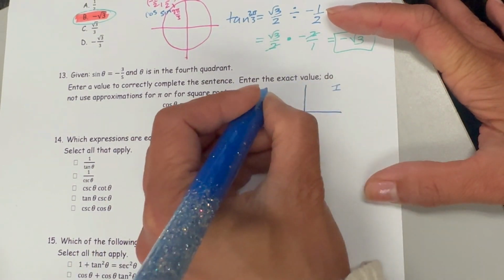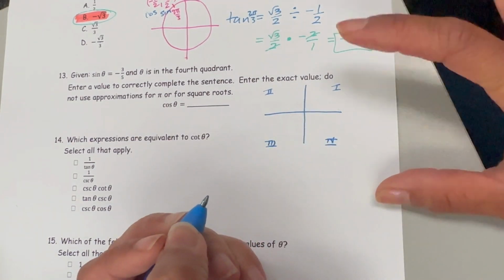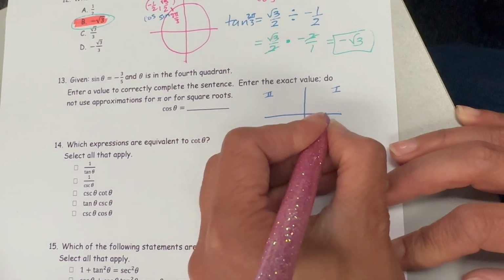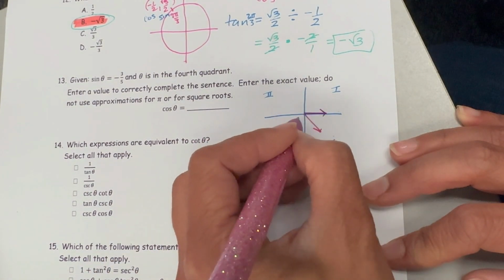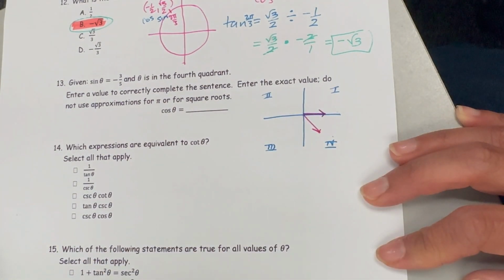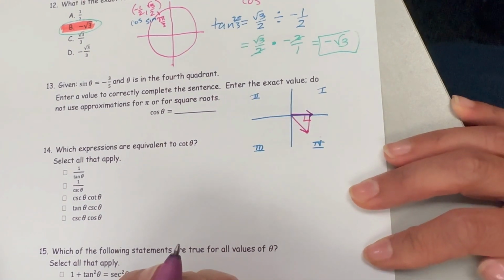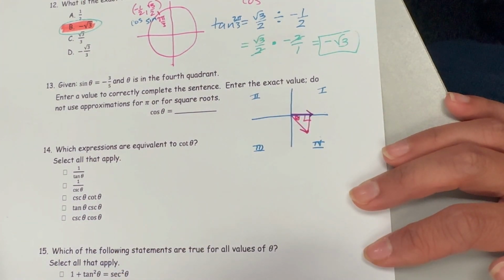So this is quadrant 1, quadrant 2, quadrant 3, quadrant 4. So my angle is in that 4th quadrant, which means if I have my initial side, my terminal side ends up in quadrant 4 because it opens up and around counterclockwise. But I need to make a reference triangle with the nearest x-axis. Remember, theta is always the central angle connected to the origin.